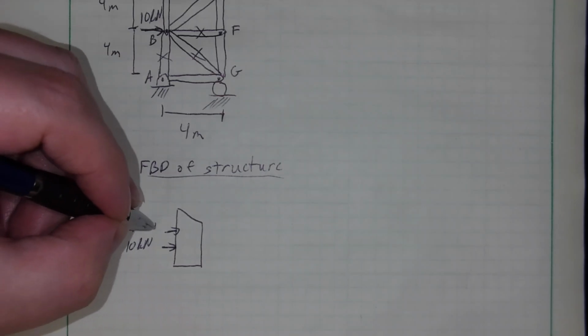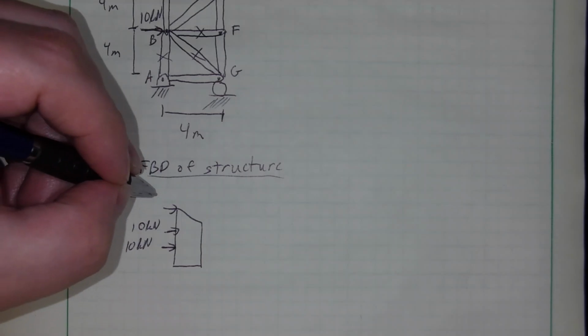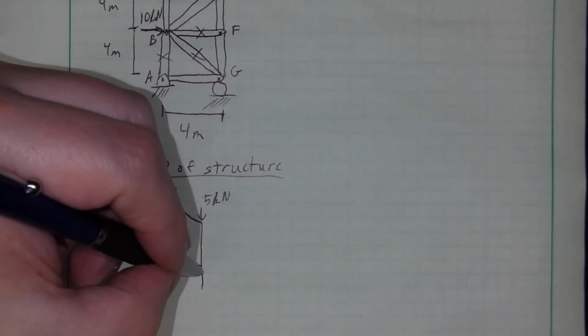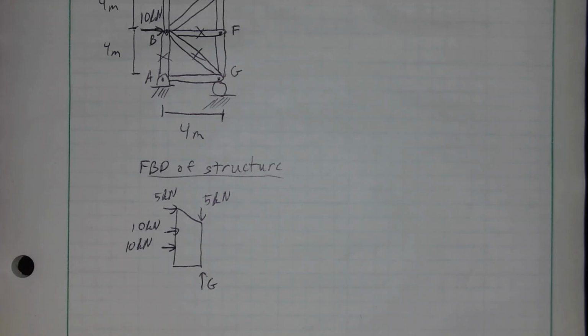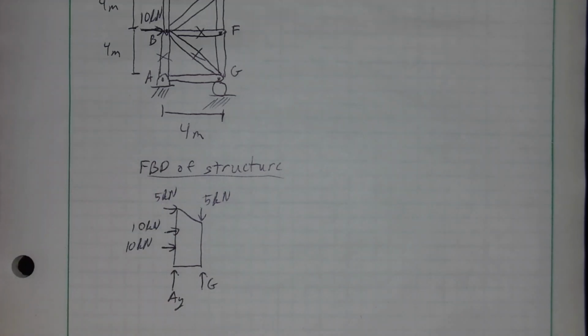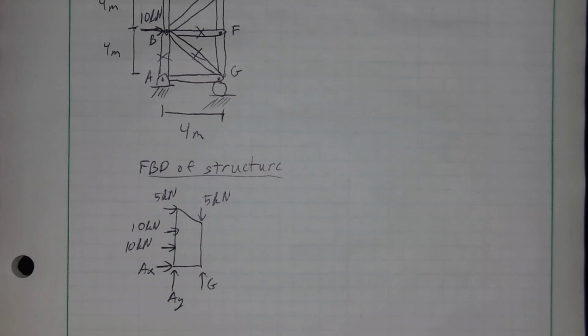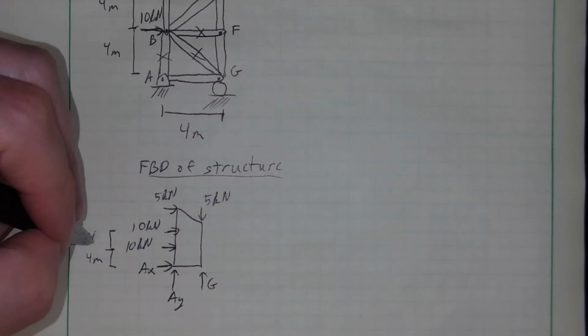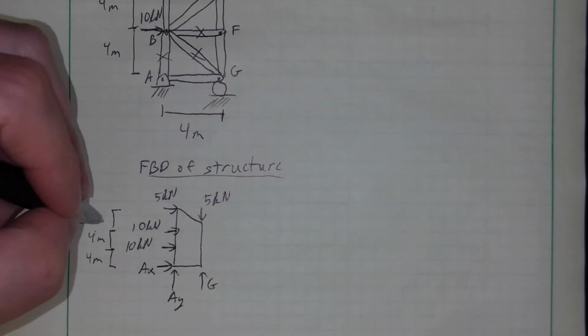10 kilonewtons. I probably should have drawn this a little bit bigger. 10 kilonewtons, 5 kilonewtons at the very top, 5 kilonewtons down over here on the right. G is a normal force because it's a horizontal surface here, a roller, so it's a vertical normal force applied by that roller. I've got AY, and of course I've got AX over here. I could probably have drawn AX in the negative X direction and been just fine. I didn't. And again, 4 meters are the distances there, all the way around.